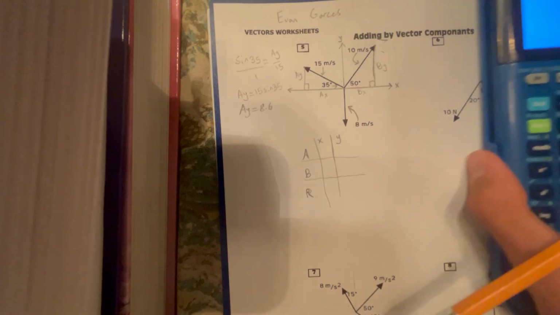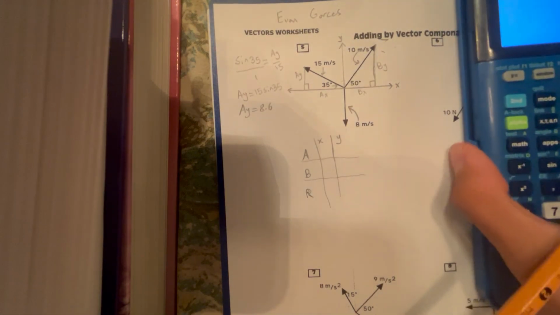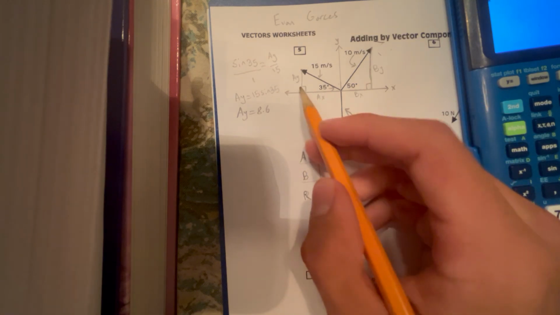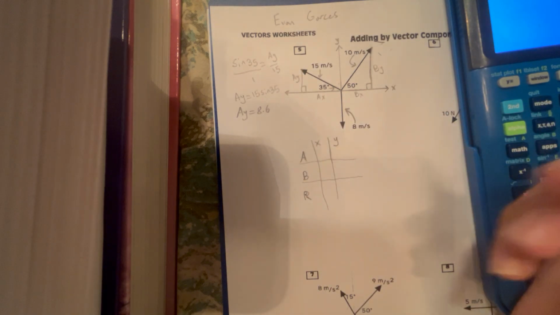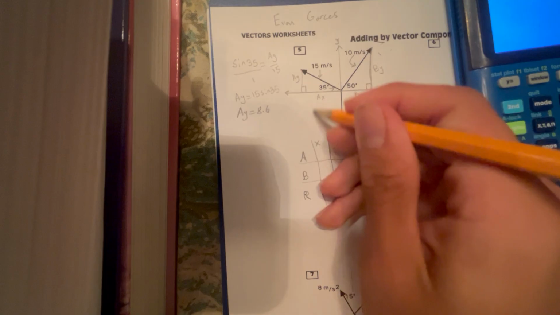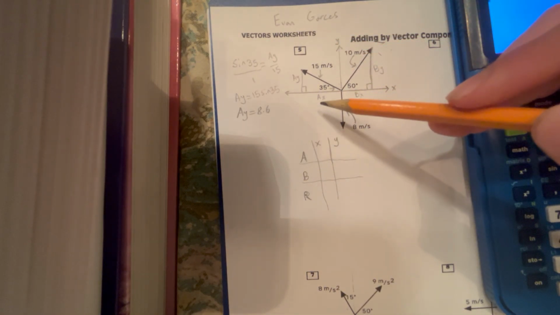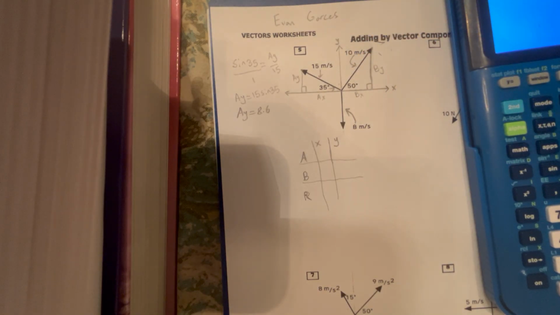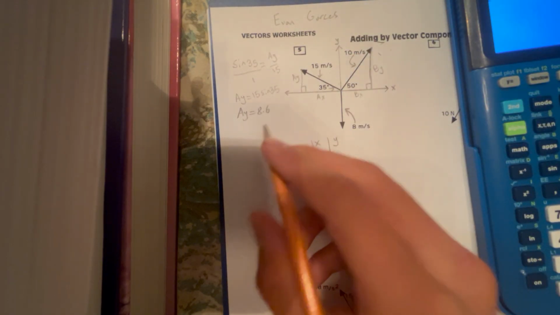Now we have A of Y, and I'm going to do SOHCAHTOA again, but you could also do the Pythagorean theorem. A of Y is positive. A of X is going to be negative, because you see how it's on the left. This is technically the third quadrant, and this is the second quadrant, and because it's on the left, the second and third quadrants are always going to be negative, just like the first quadrant is always positive. So the X coordinate is going to be negative, and because of this, we're going to put a negative here.